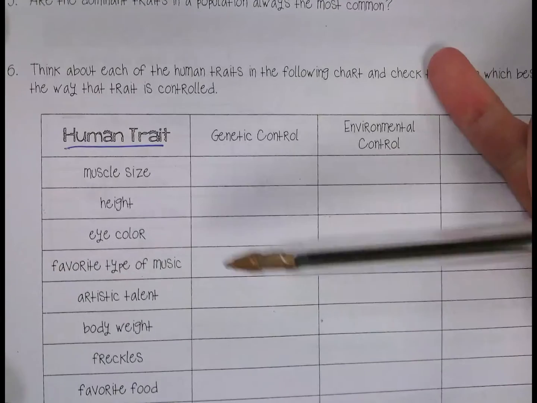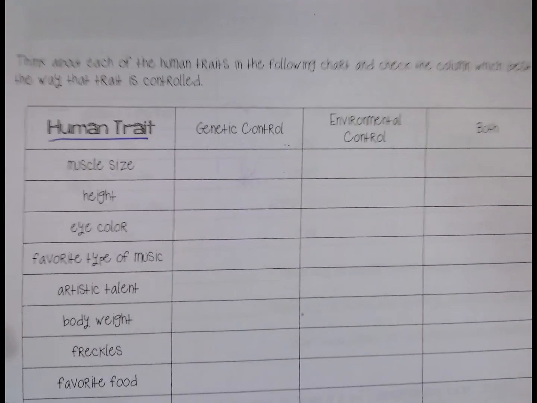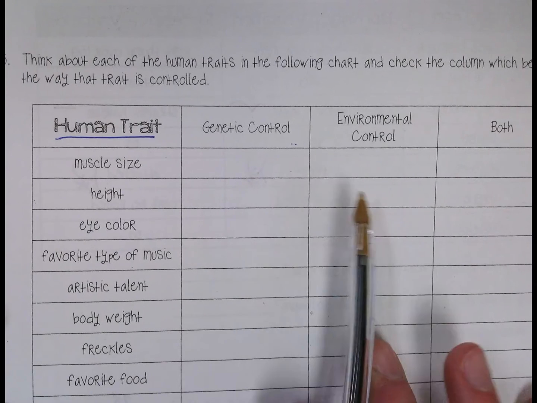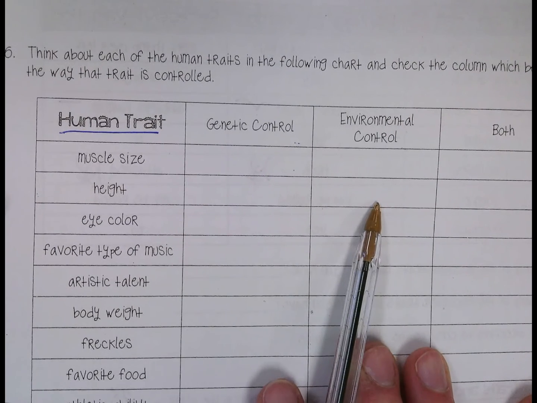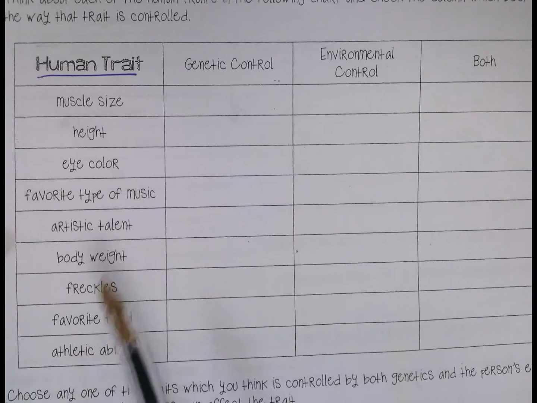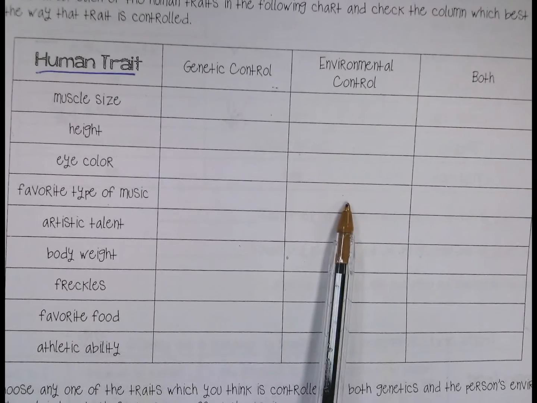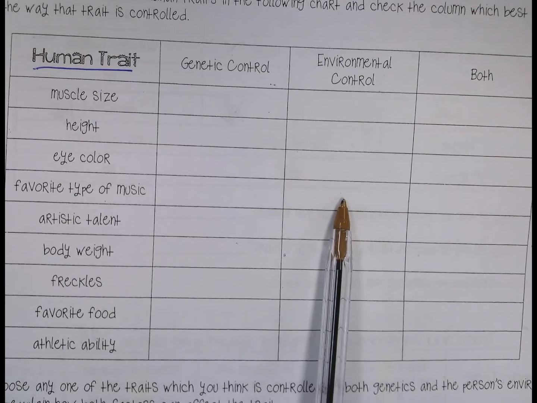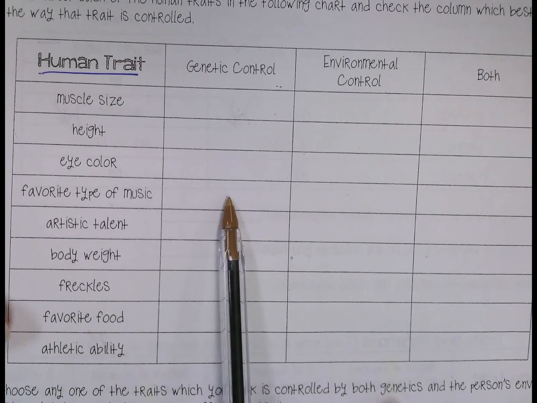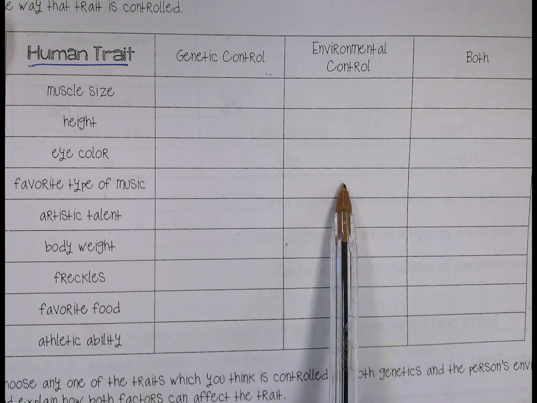So for this one, when it's asking the human trait, you're going to put, is it under genetic control or under environmental control? So for example, height. That is pretty much going to be under genetic control. Now granted, you could wear high heels or shoes that are taller, but for the most part, your height is simply controlled by your genetics. Favorite type of music. Now, if you think this is controlled by the environment, meaning maybe it's what your parents listen to or maybe it's what your friends listen to, that's going to be controlled by the environment. Do you pop out of your mom liking country music or liking hip-hop? That would be an environmental control.